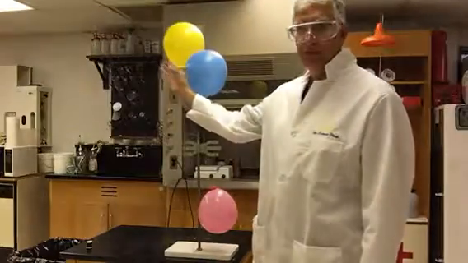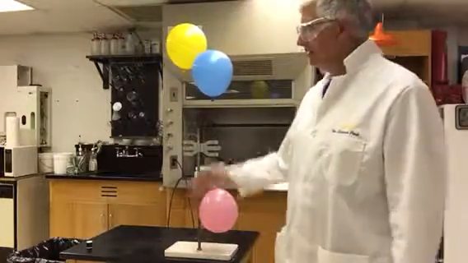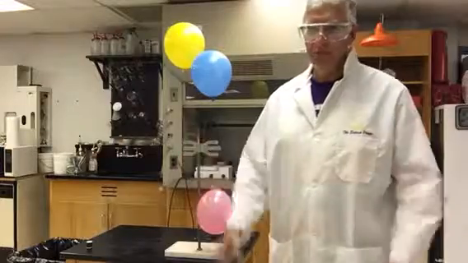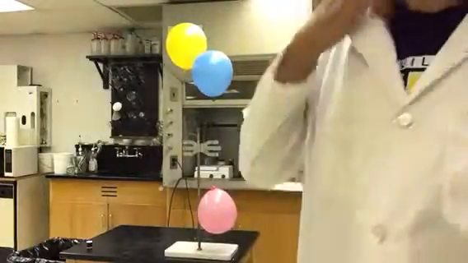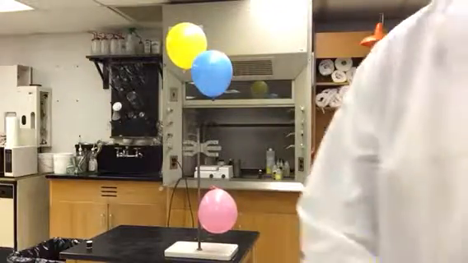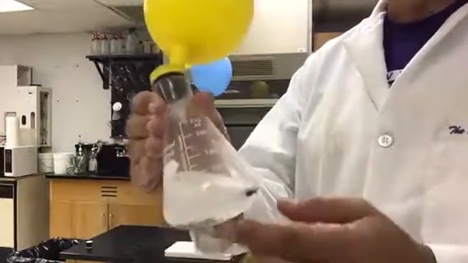For example, this yellow balloon has hydrogen in it. The blue balloon has helium. And so one of the things we want to do is take a look at differences between hydrogen and helium. How could you tell them apart? Well, first of all, to get the yellow balloon, I had to actually generate hydrogen through a chemical process.